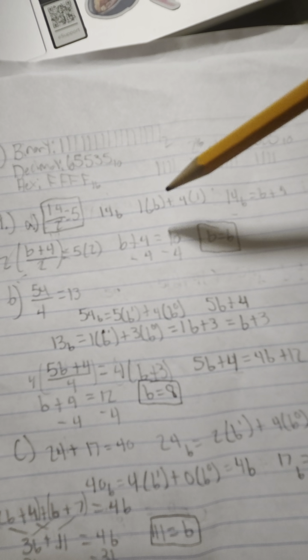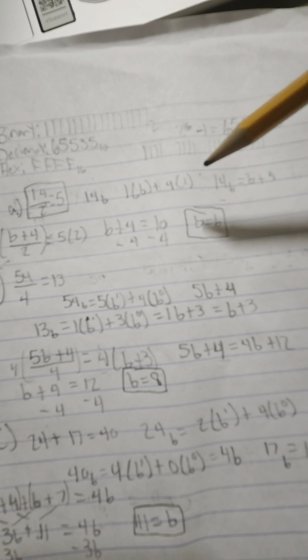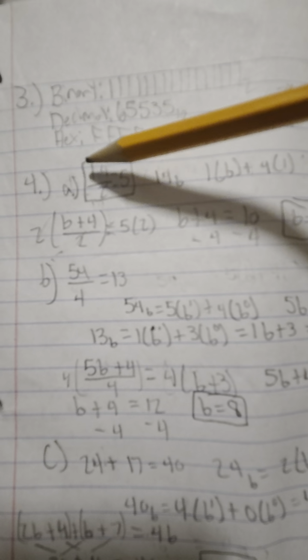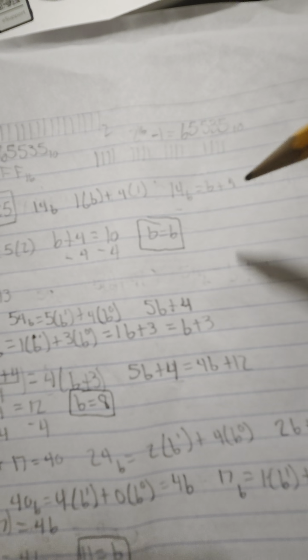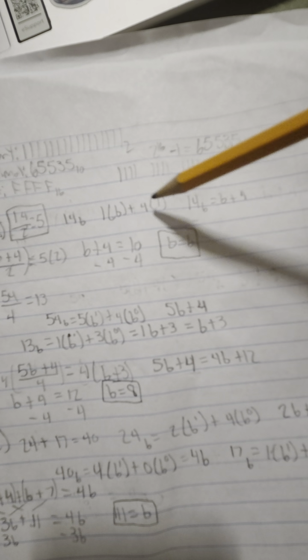So 1 multiplied by the unknown base, and then 4 multiplied by 1. And I went ahead and did 14 base equals base plus 4, because I multiplied those and added those together, and it got me that right there.